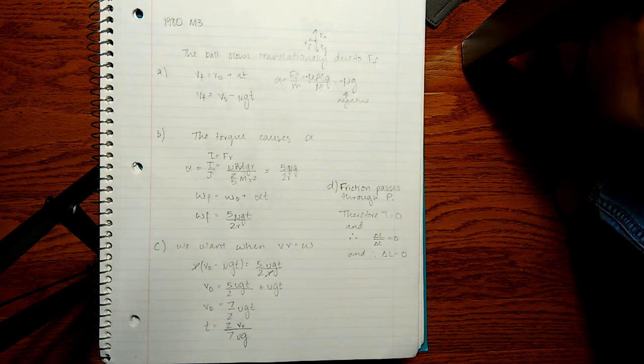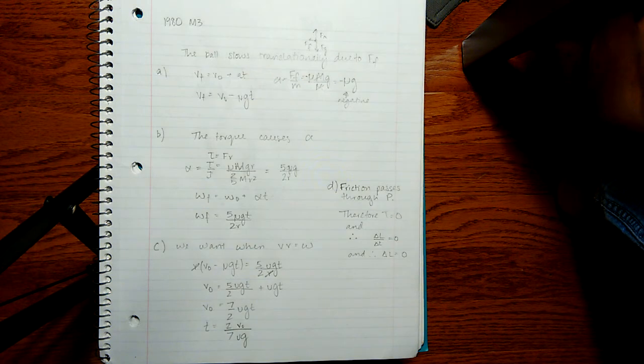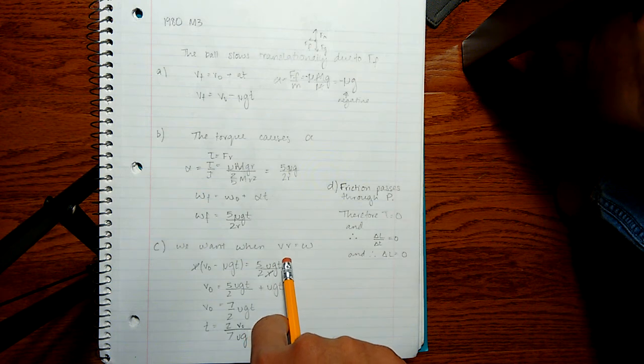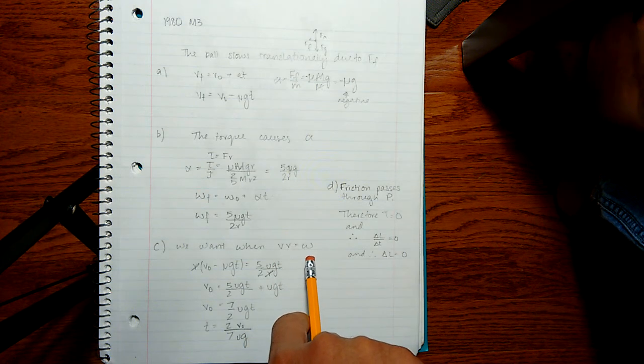Now the third step of this problem requires us to find the point at which the ball begins to roll without slipping. Now this will occur at the moment in time when the velocity in the translational motion times the radius equals the angular velocity.